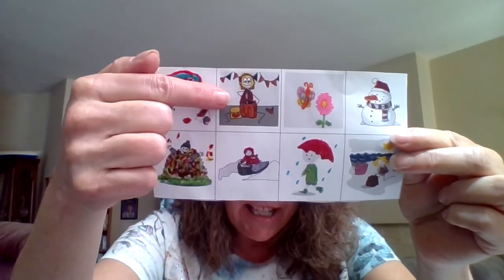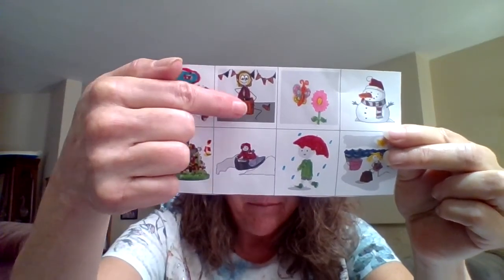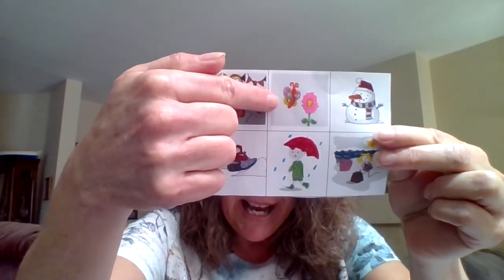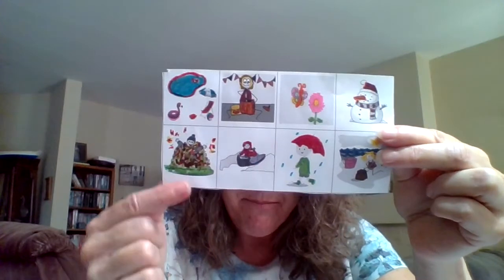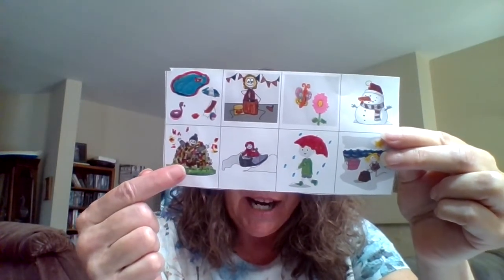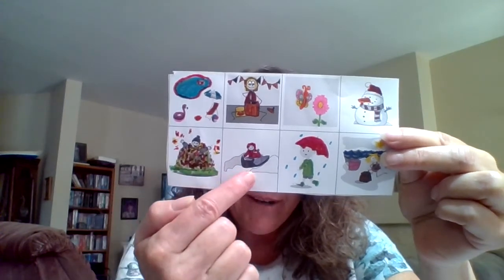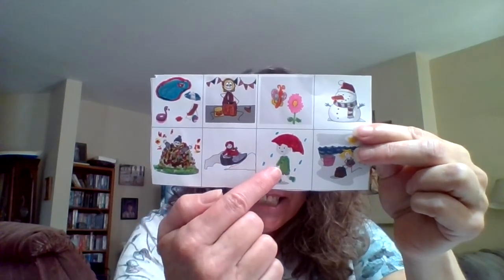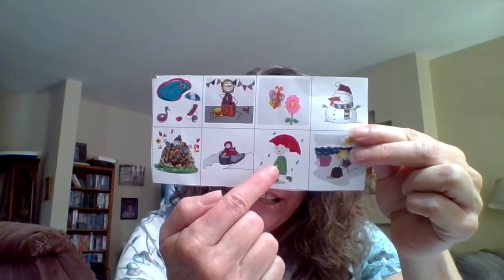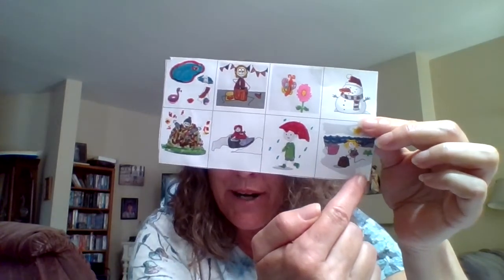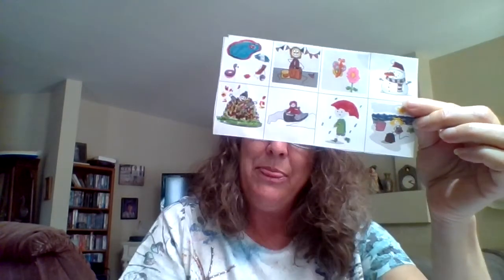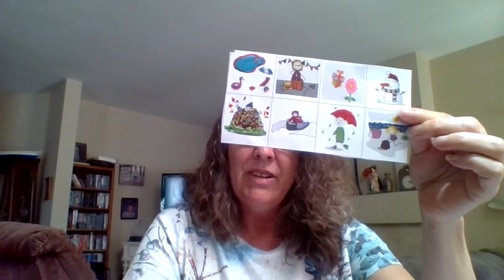This is a girl carving a pumpkin. This is a butterfly and a flower, a snowman. Over here we have a boy jumping in a pile of leaves. We have a girl sledding, a little guy walking in the rain, and our friend over here playing at the beach. So our job is to figure out which season we would do these activities.